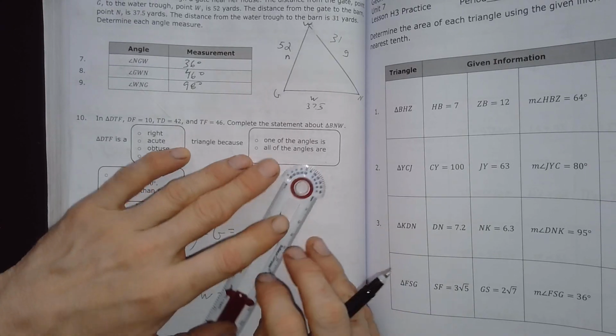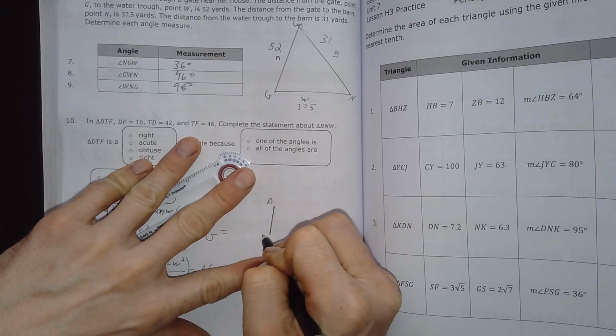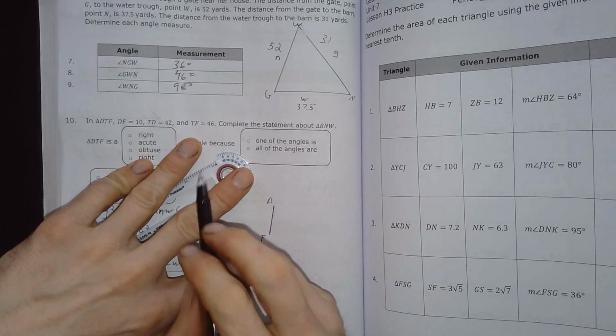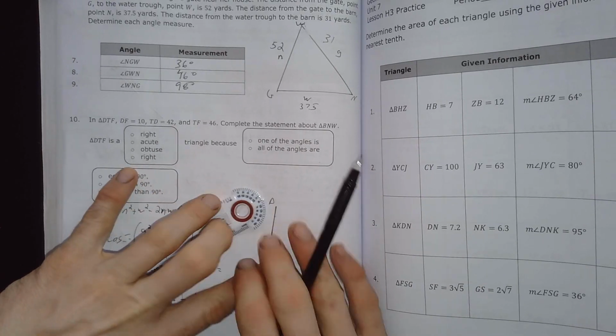This is D, this is F, and T is our other vertex over here.